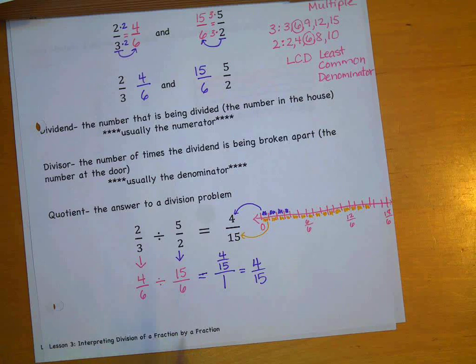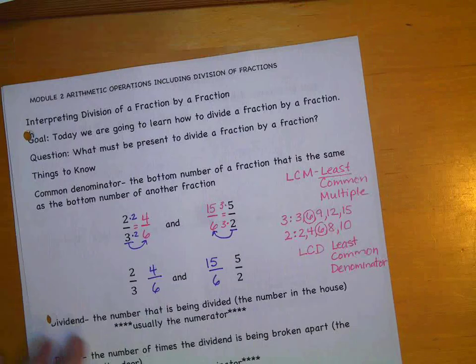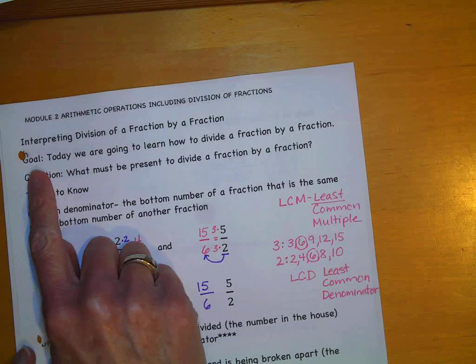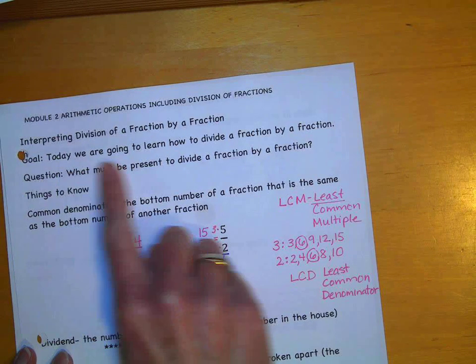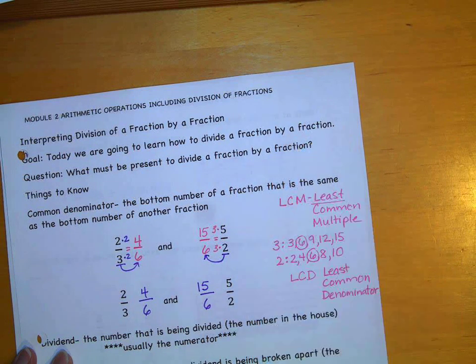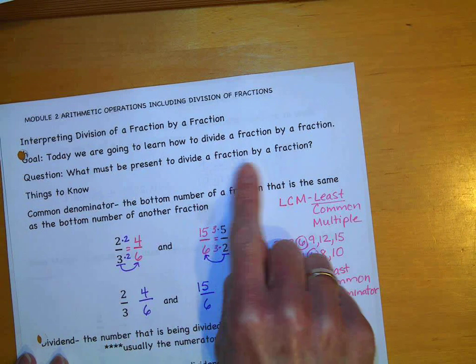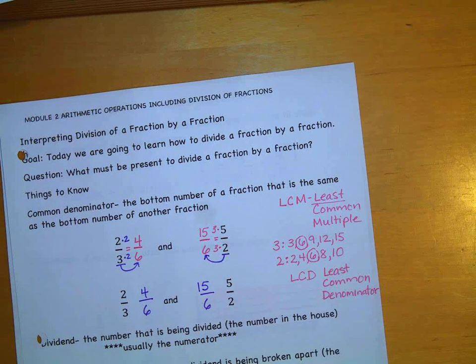Okay. I don't want you to worry about the area model as much, kiddos, but I do want you to just be aware of and remember the adjective model is just another one to remember, but truly the best one and the easiest one to work with is finding that common denominator and then going from there. So now let's go back to our goal for today. Today we are going to learn how to divide a fraction by a fraction, which is what we totally did.